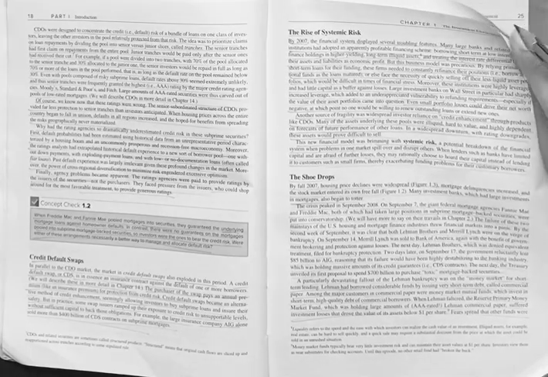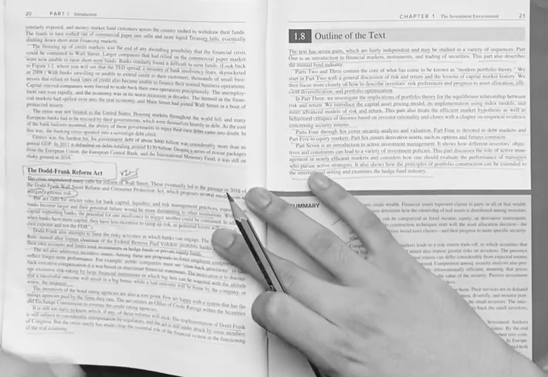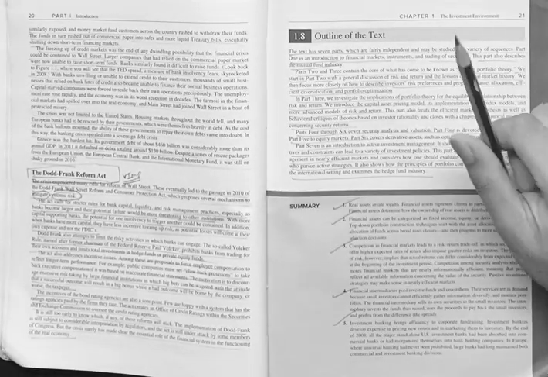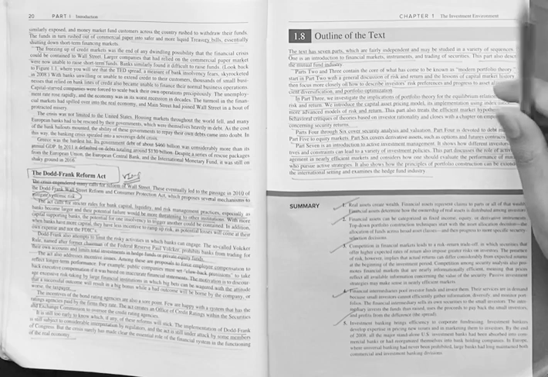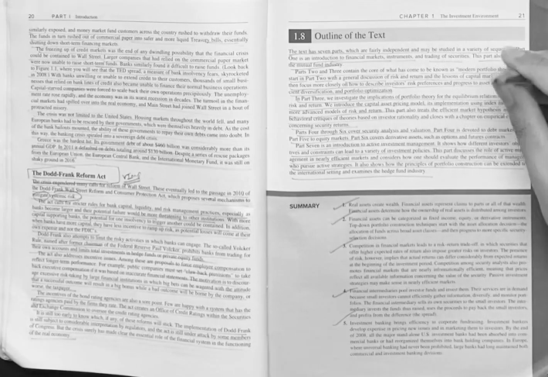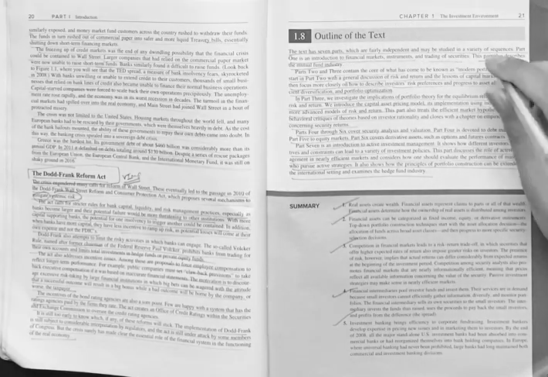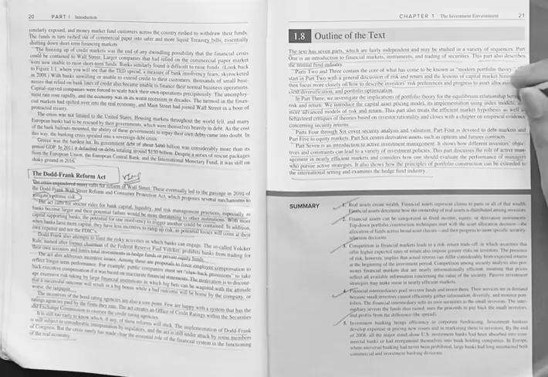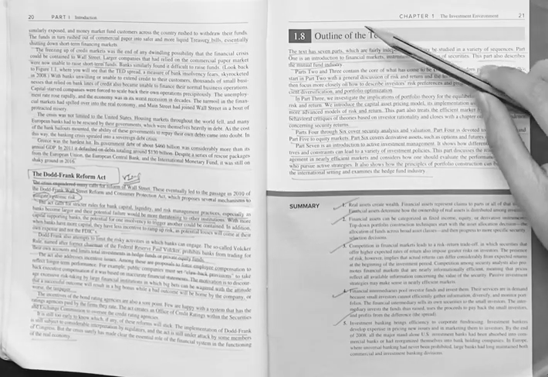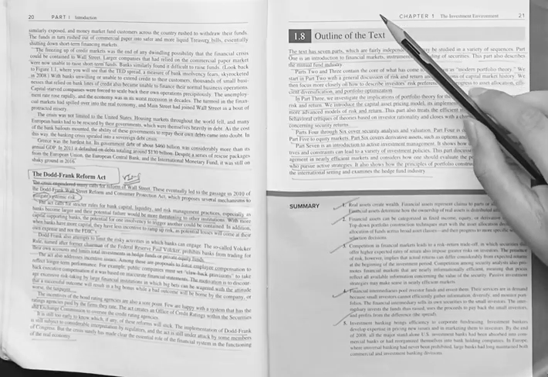Fears spread that other funds were similarly exposed, and money market fund customers across the country rushed to withdraw their funds. The funds, in turn, rushed out of commercial paper into safer and more liquid treasury bills, essentially shutting down short term financing markets. The freezing up of credit markets was the end of any dwindling possibility that the financial crisis could be contained to Wall Street.